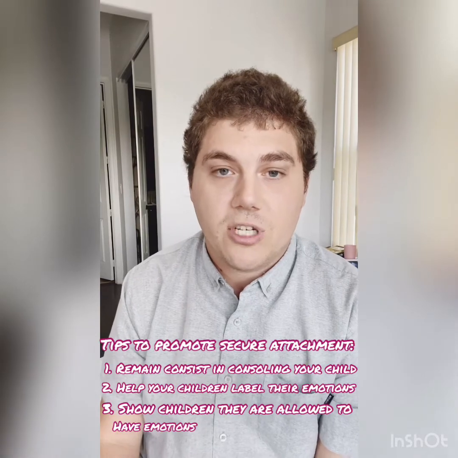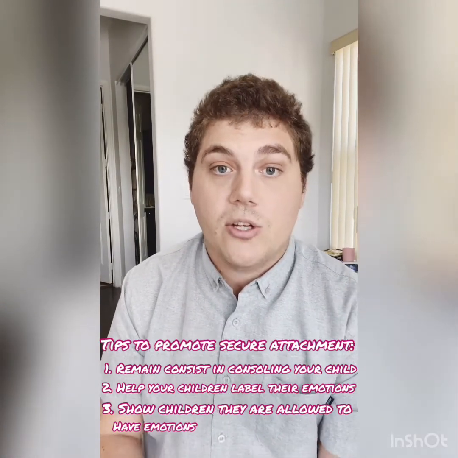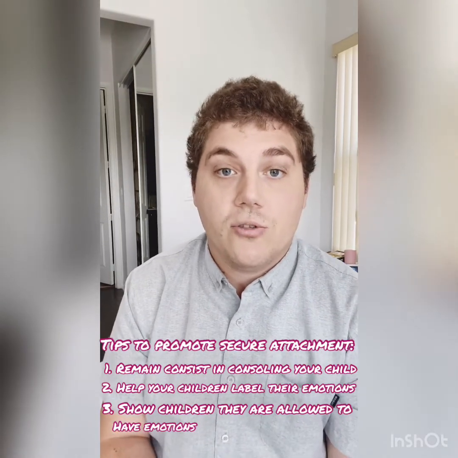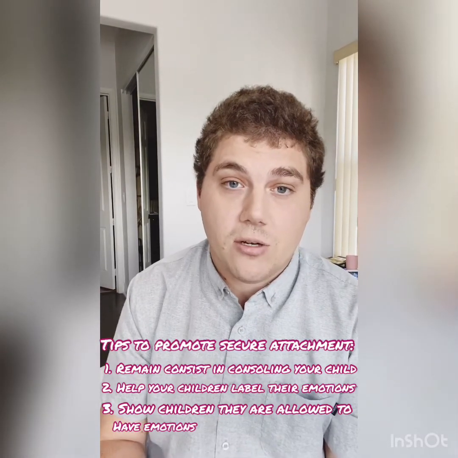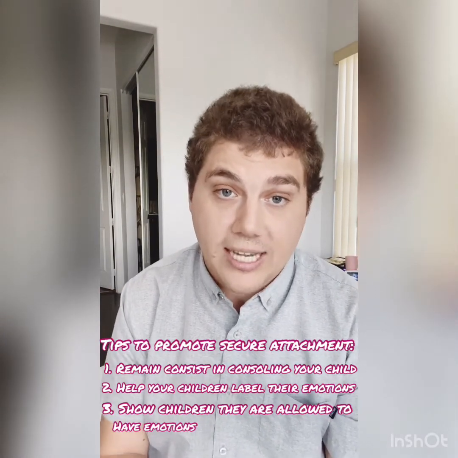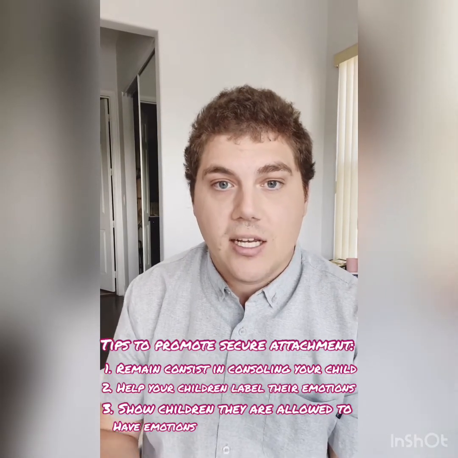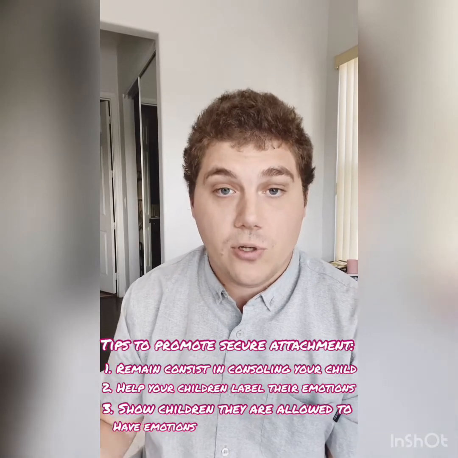For example, if your child has something they're not supposed to have, like they grab the scissors off the counter, and you take the scissors away and they're upset and they cry, you need to tell them it's okay to be sad that you can't have the scissors, but it's not okay to have the scissors because it's dangerous. And then you can help them with their emotion of being sad and talking to them about it, and you can console them. You can show them how they can feel better, how to manage their emotions.